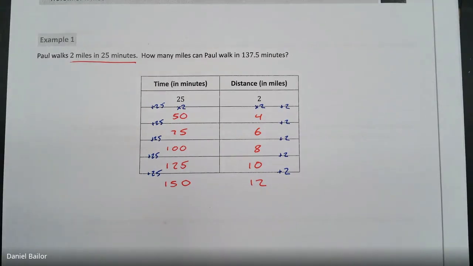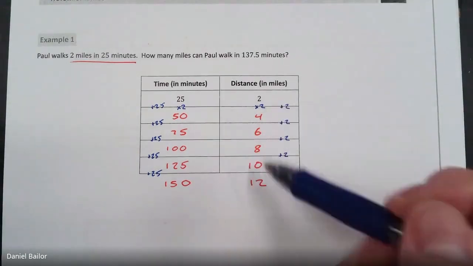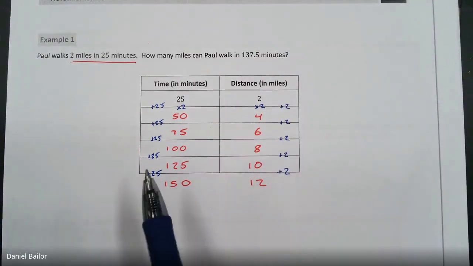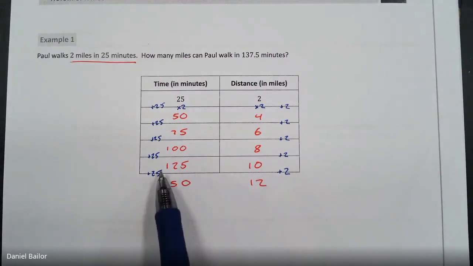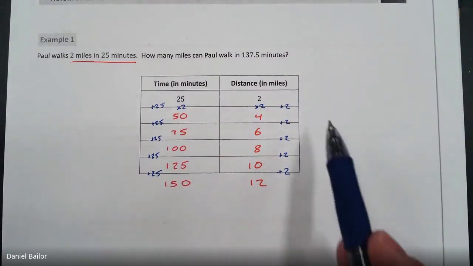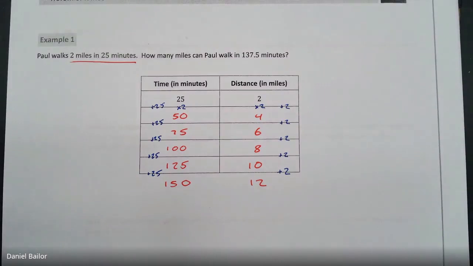This is the vocabulary term, the constant rate. It is changing, his time and the distance is changing, but the rate stays the same. It always goes up 25 on this side, always goes up 2 on this side. So we can make a chart just like that to help us solve the problem.